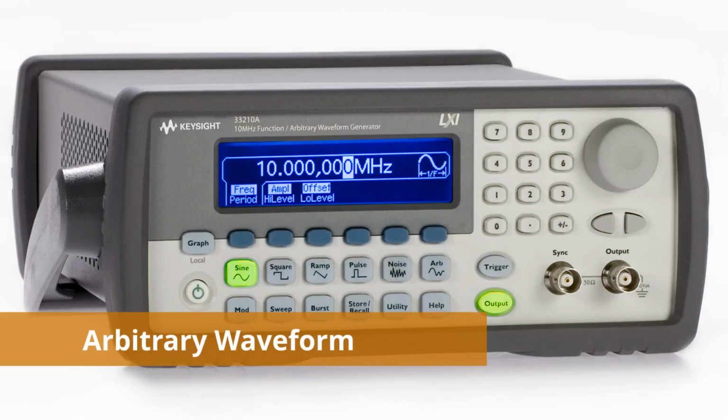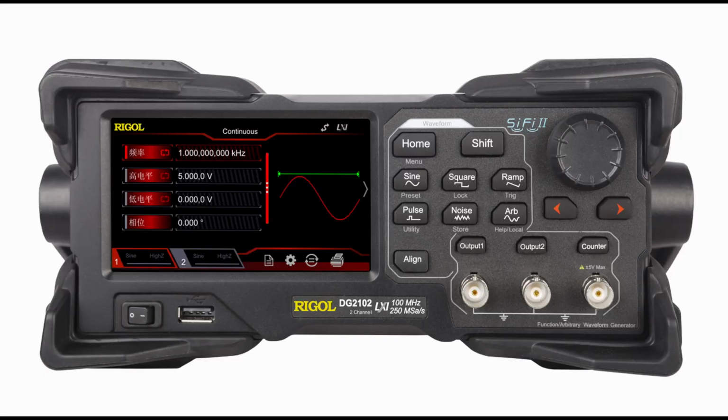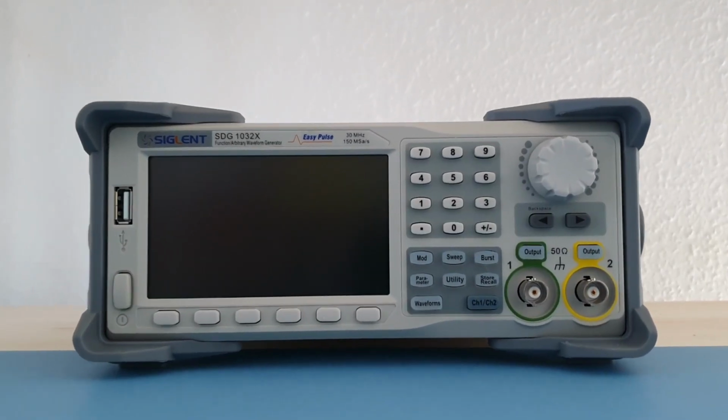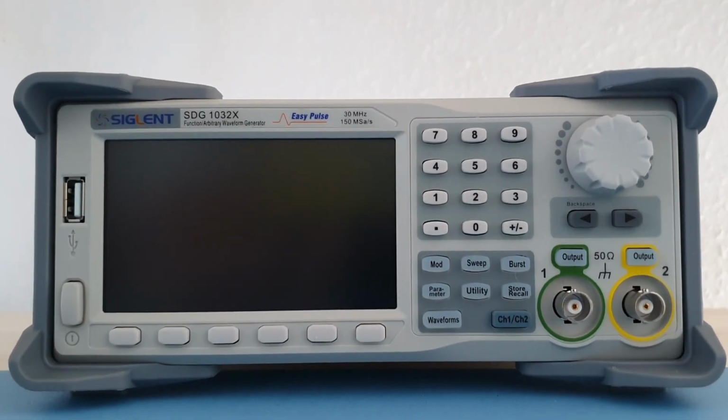Lastly, we have the arbitrary waveform generators. They provide the highest flexibility, therefore arbitrary, in a wide frequency range. Nowadays, they are not so expensive and they are recommended if you are serious about electronics.